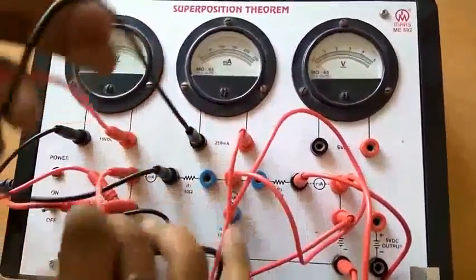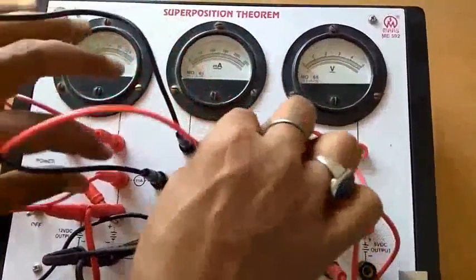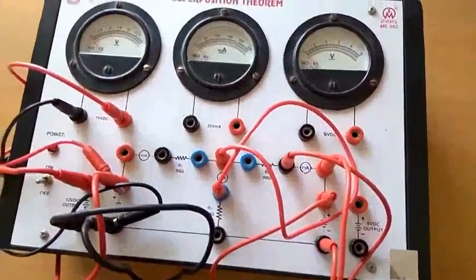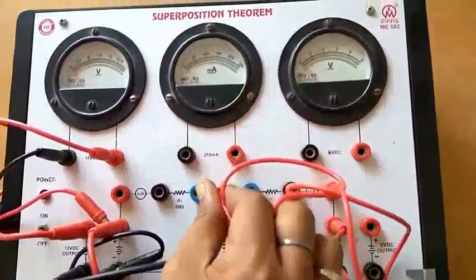So we measure the current through R1 and we see the result. Now we move to measure the current through the R2 branch.